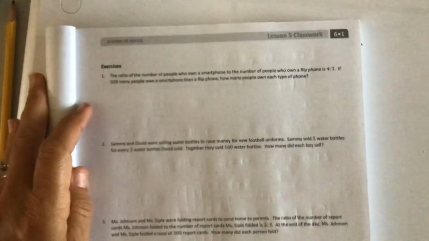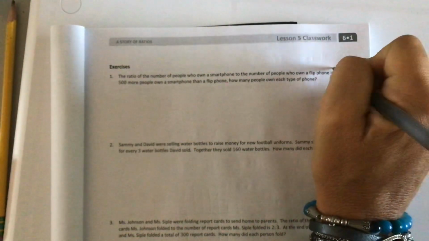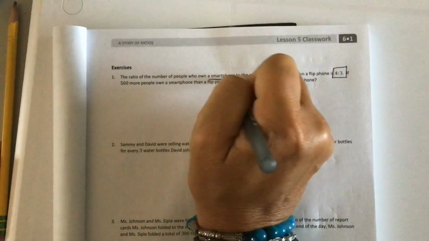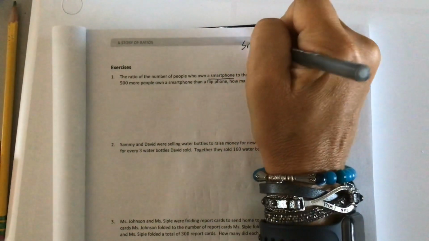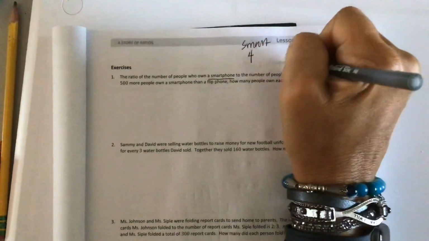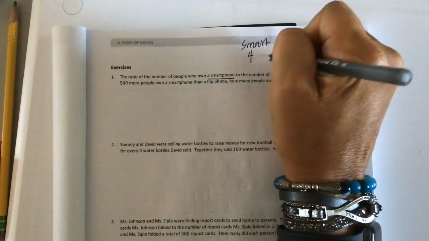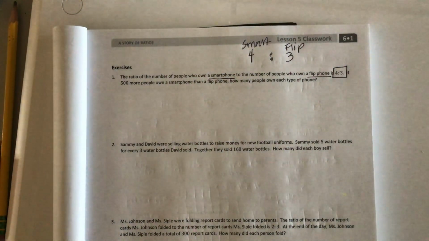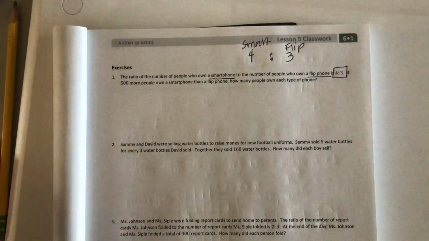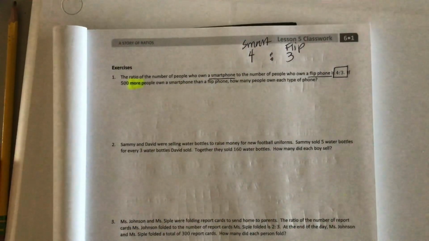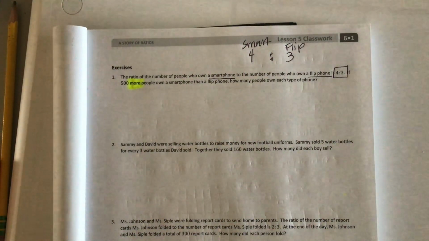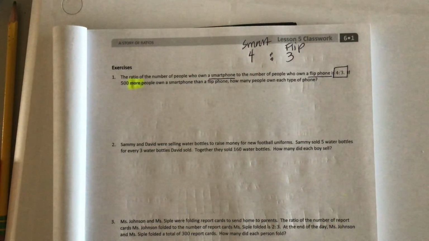The ratio of the number of people who own a smartphone to the number of people who own a flip phone is 4 to 3. So we have smart to flip. 4 is the smart, 3 is the flip. If 500 more people own, look at them trying to mess with you. Do not let them mess with you. Own a smartphone than a flip phone. How many people own each type of phone?